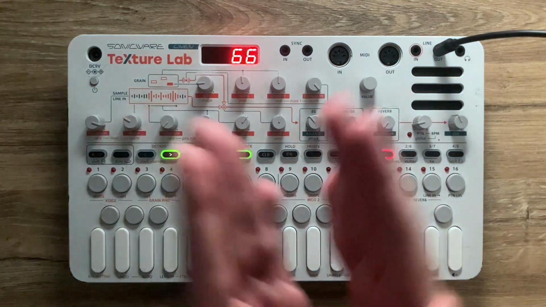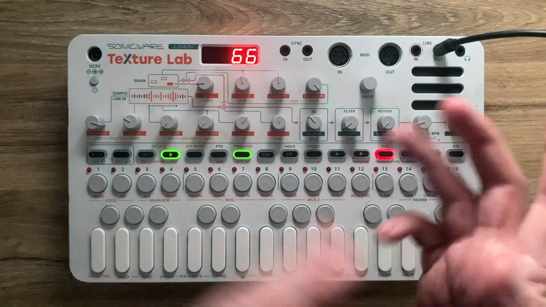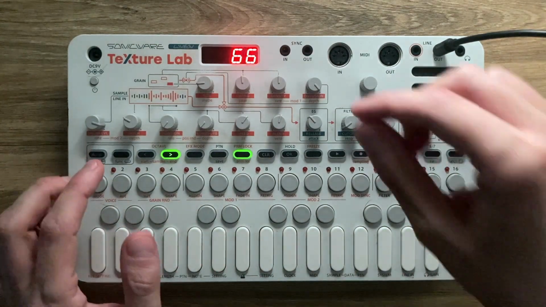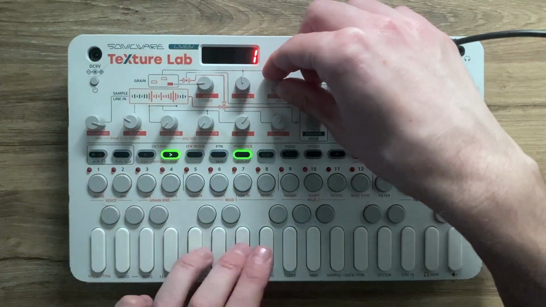Now we can blend together these two octaves, and then we can apply any of the tricks that we looked at previously. So for example, we can turn the density way down.